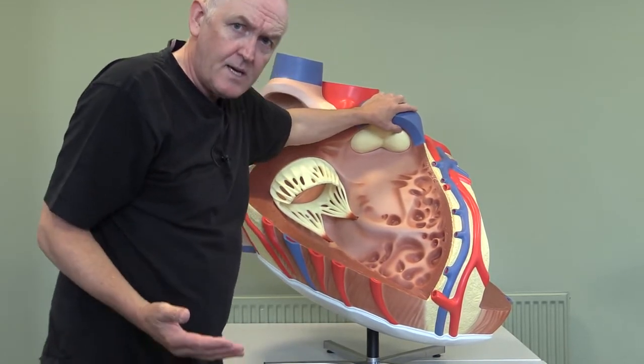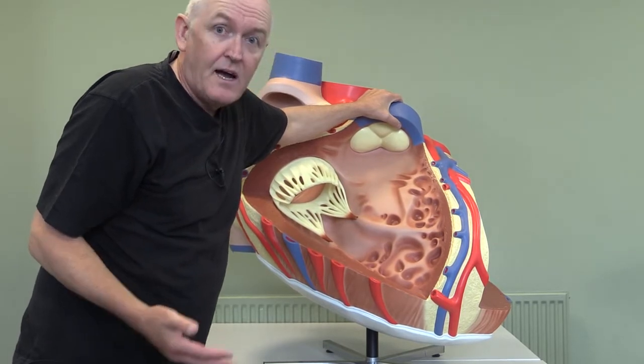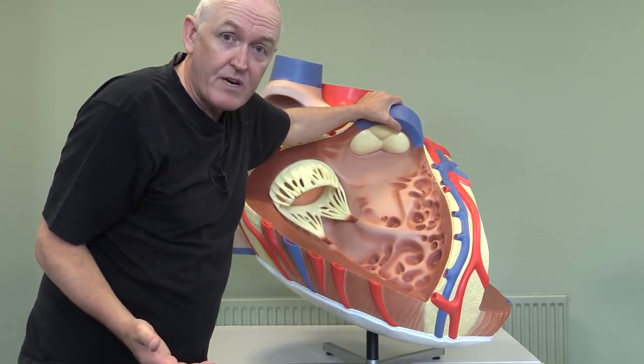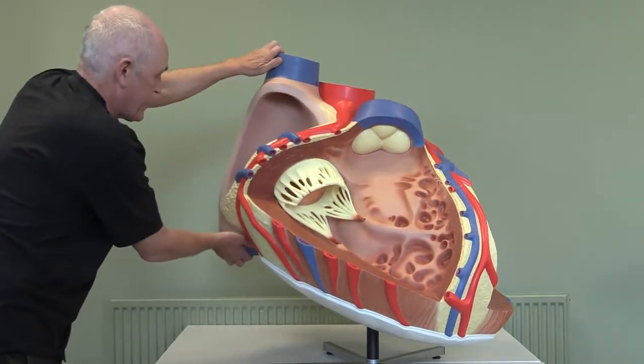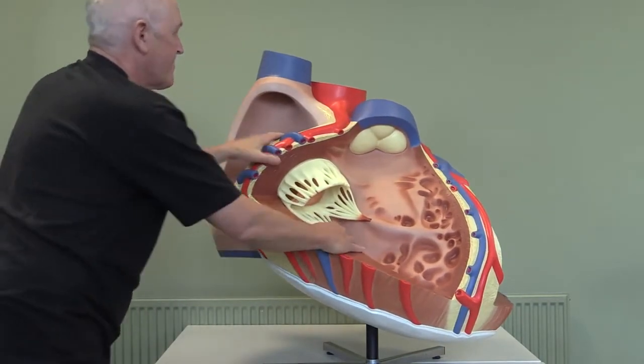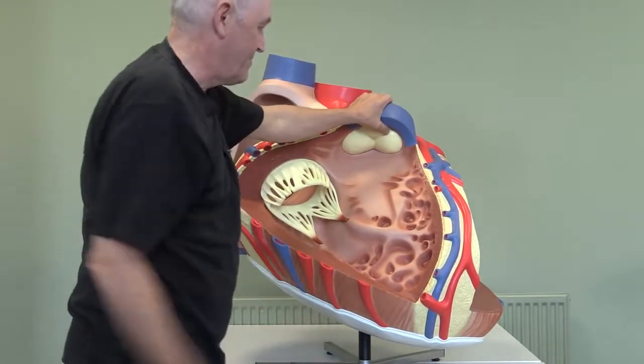It's very simple. An artery is any vessel carrying blood away from the heart. A vein is any vessel carrying blood towards the heart. So the superior and inferior vena cava are veins. The pulmonary artery, obviously, is an artery. It's carrying blood away from the heart.